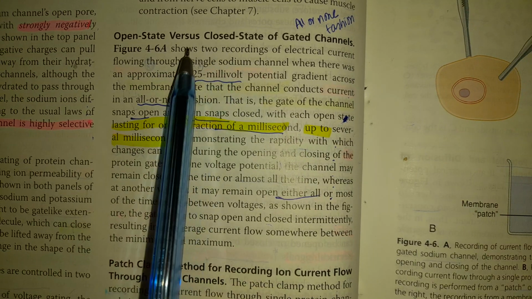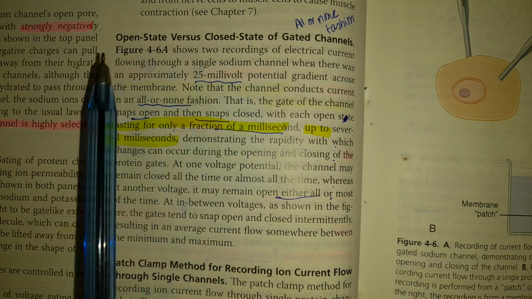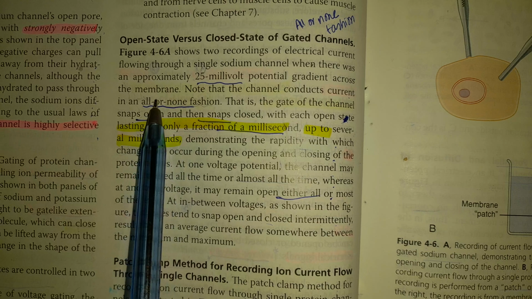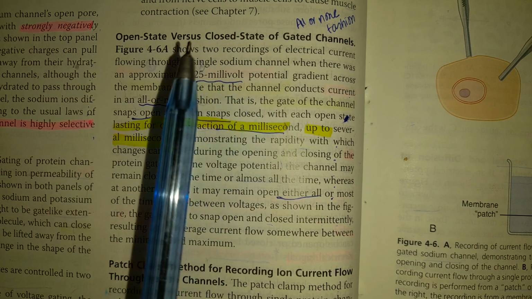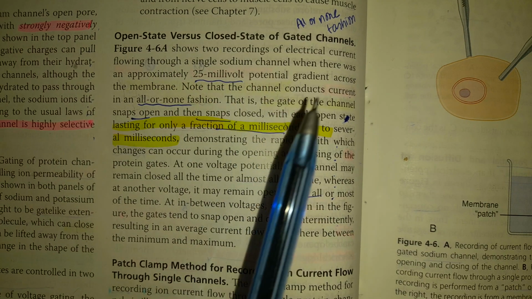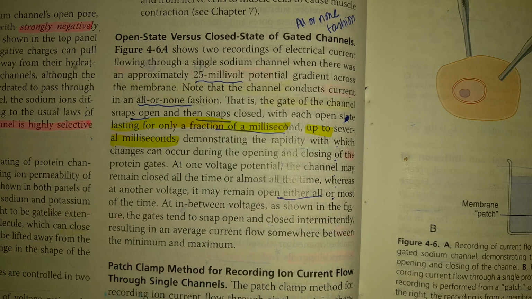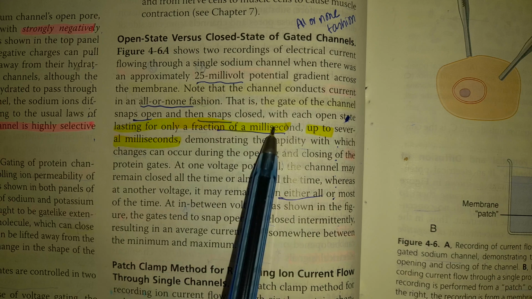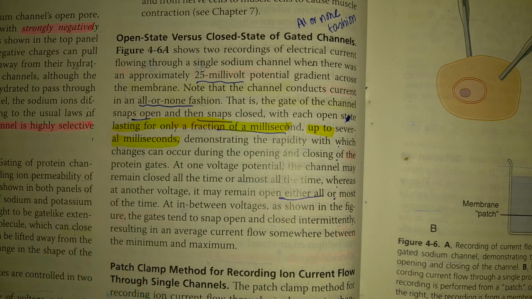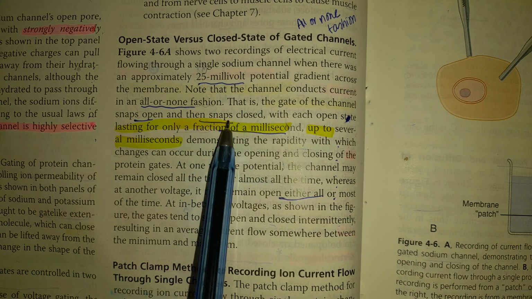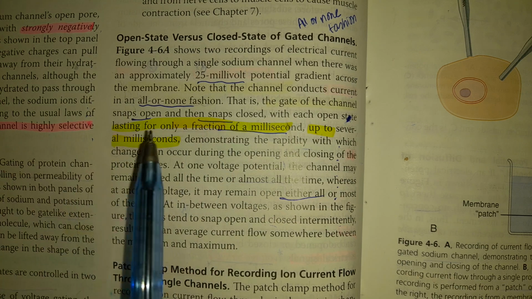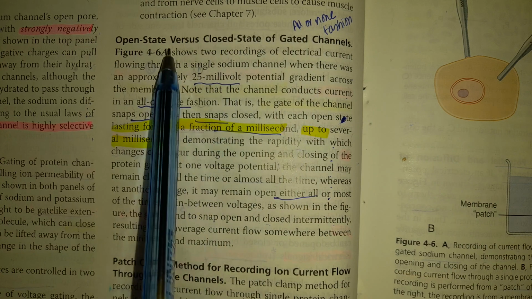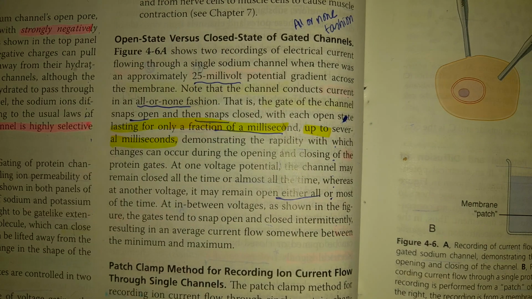These gates have an open state or a closed state. They have no intermediate state. They either open at one voltage or they close at another voltage. There is no hemi opening or partial opening of the gates or channels, and the opening only lasts for a fraction of a millisecond, and then they close again with a snapping, and there is no partial opening and partial closing. This is known as the all or none fashion of the opening and closing of the gated channels.